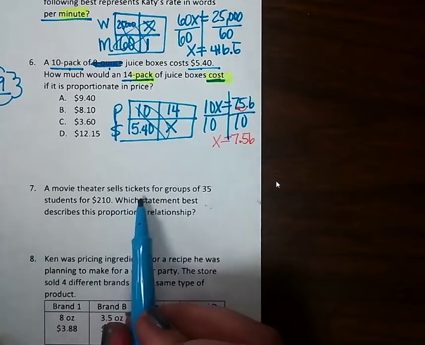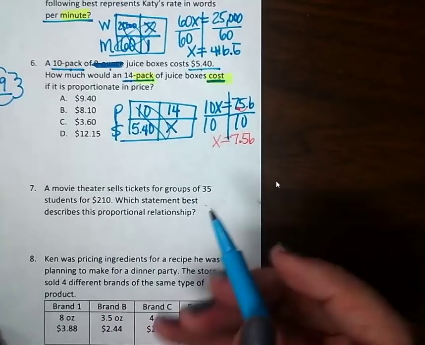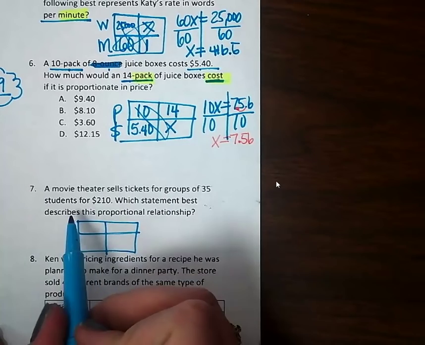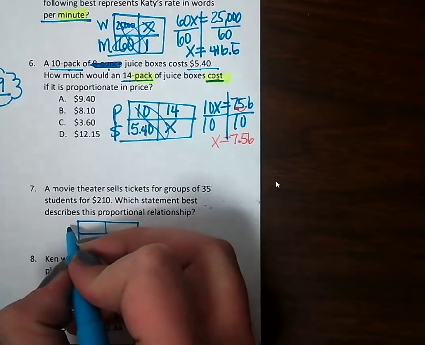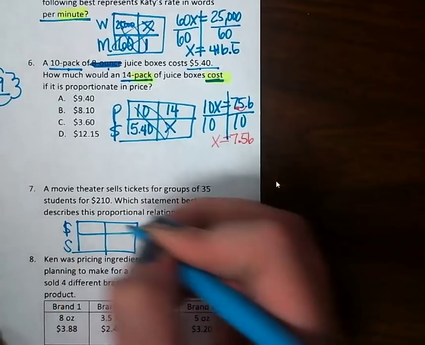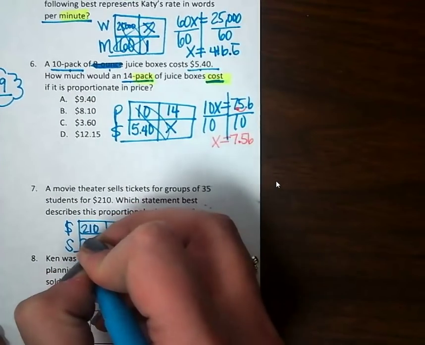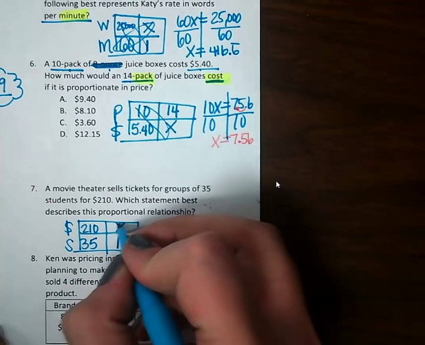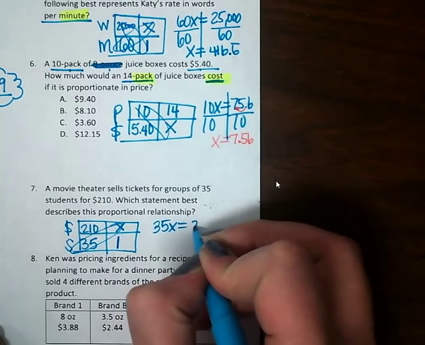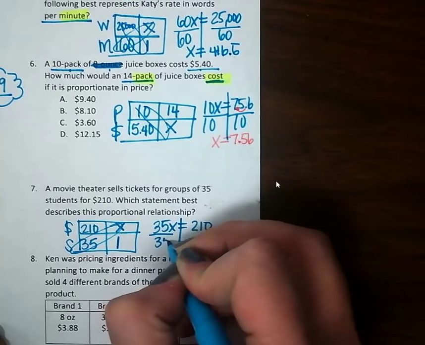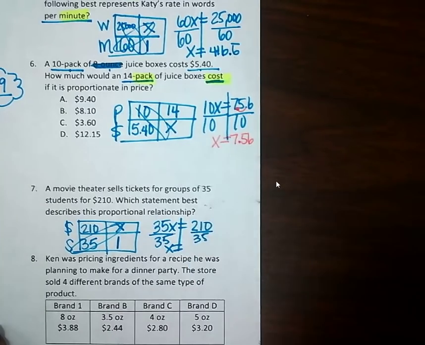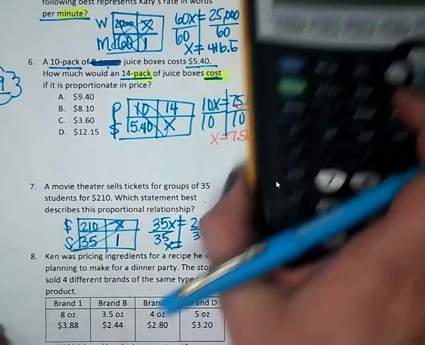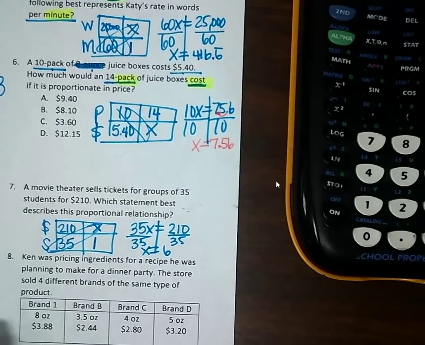All right, number 7. A movie theater sells tickets for groups of 35 students for $210. Basically, we're trying to find the cost per student. So we've got students, that's dollars and students. So $210 for 35 students. I want to know how much money for 1 student. So we've got 35x equals 210. We divide by 35 on both sides. So 210 divided by 35. So we've got 6. So that means each ticket cost $6.